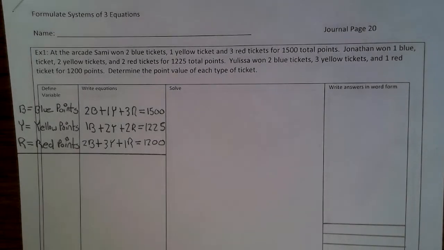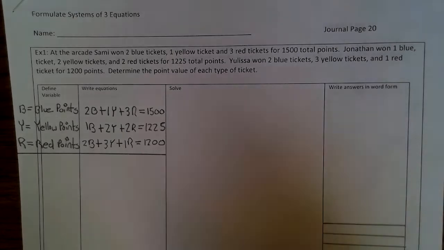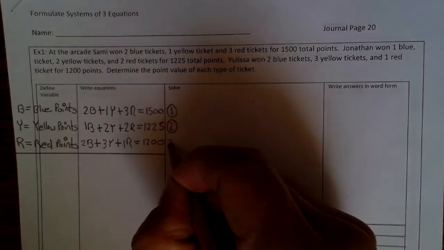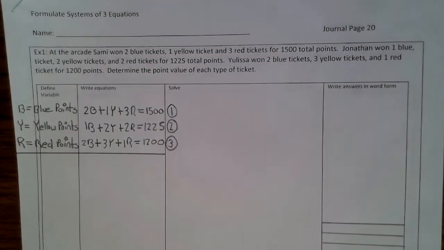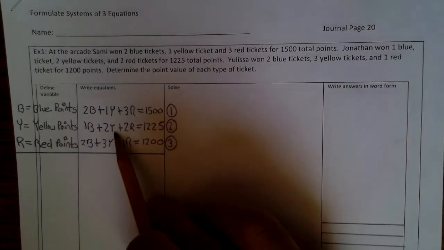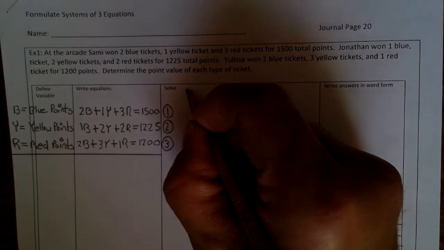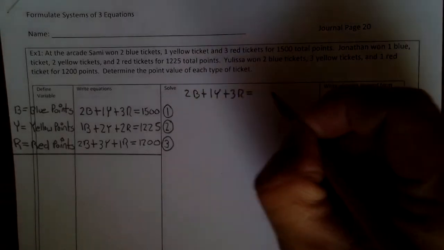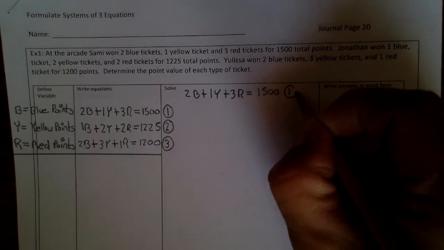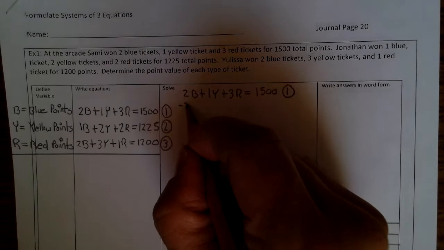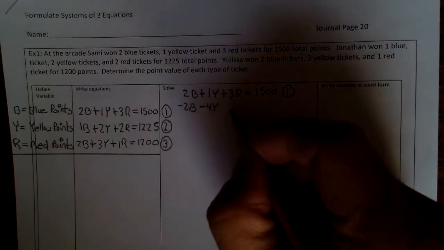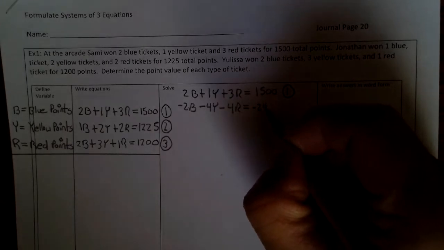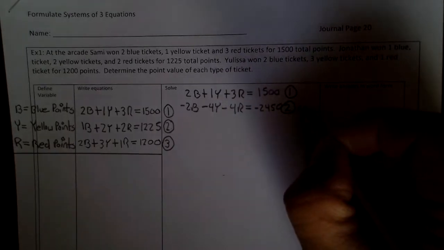All right. Now, it looks like if we multiply the second equation, let's number these equations. So it's equation 1, it's equation 2, it's equation 3. Okay. It looks like if we multiply equation 2 by -2, the b's will eliminate. So let's do that. So 2b plus 1y plus 3r equals 1,500. That's equation 1. And then we're going to multiply equation 2 by -2. So that's -2b minus 4y minus 4r equals -2450. And that's equation 2 times -2.